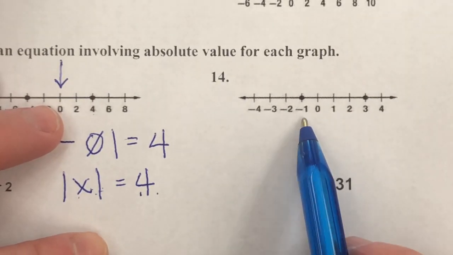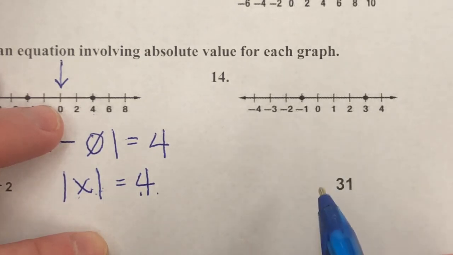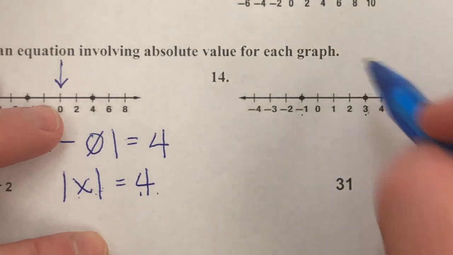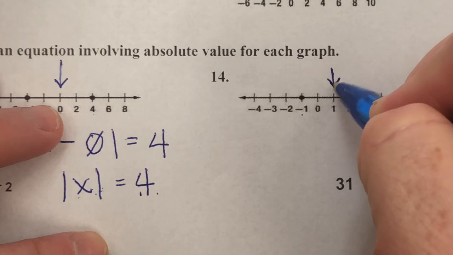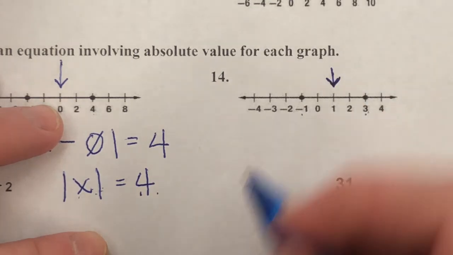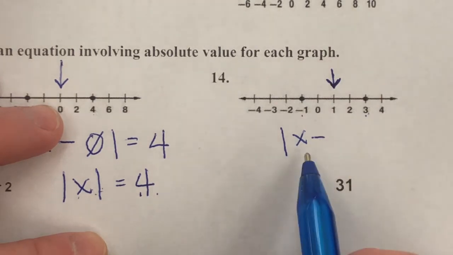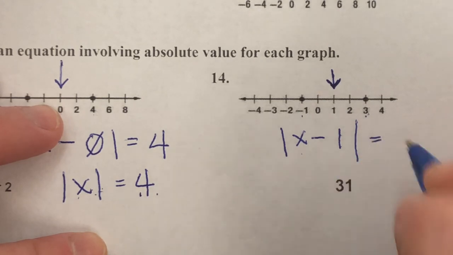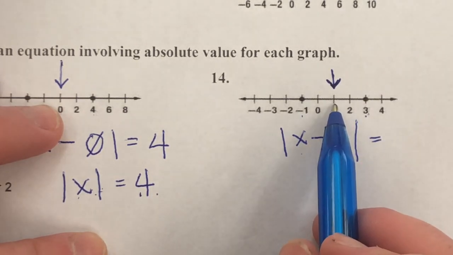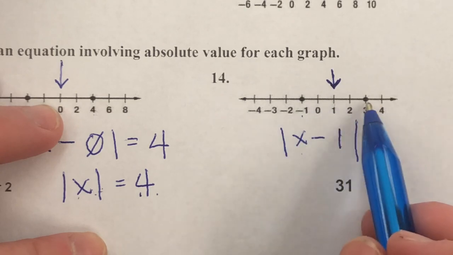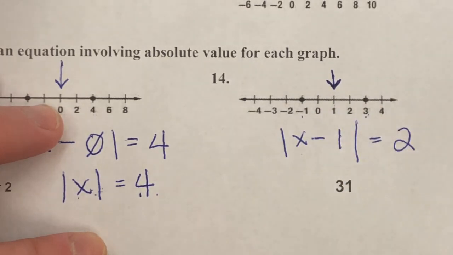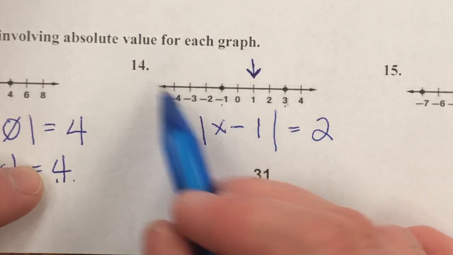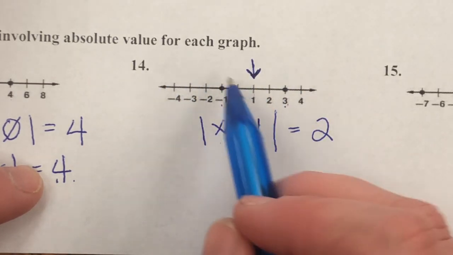So our two answers are negative 1 and positive 3. So I want to find their midpoint, right? Negative 1 plus 3 is 2. 2 divided by 2 is 1. So here's our midpoint. I always draw a little arrow above it so I don't forget what it is. There's my midpoint. So the distance between my solutions and the number 1, the midpoint, equals how many units? So if I go from 1 to negative 1, that's 2 units. 1 to 3, that's 2 units. So equals 2 units. Can I simplify this at all? No. So this is my equation, my absolute value equation represented by this graph. If I tried this, would it work?